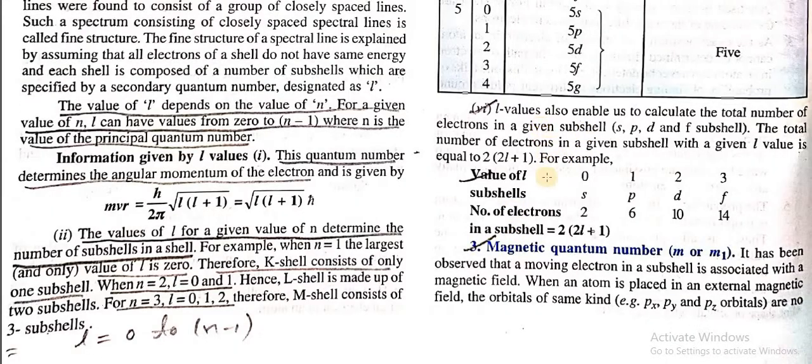One more thing that you need to know is the maximum number of electrons present in the orbitals s, p, d and f. Just remember this, it is also very important. When the value of l is 0, the subshell is s, and the maximum number of electrons it can accommodate is 2.